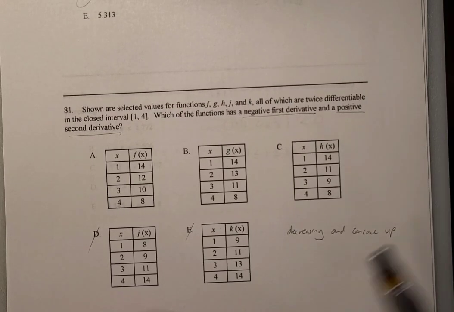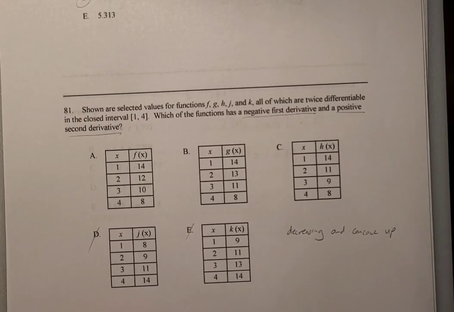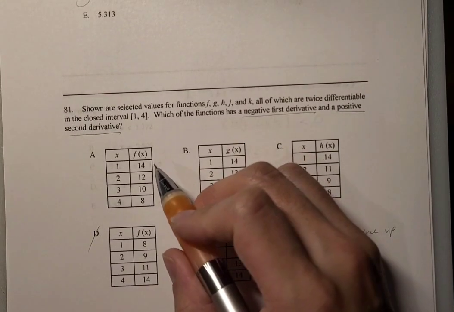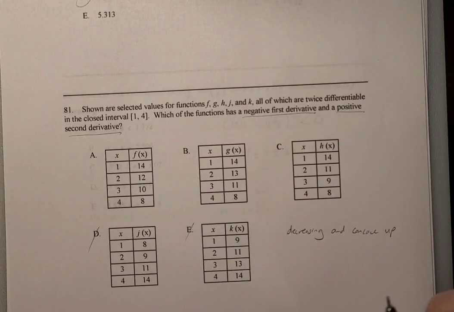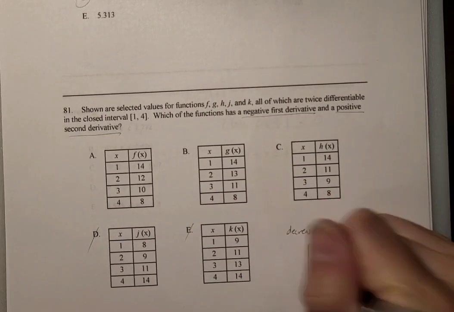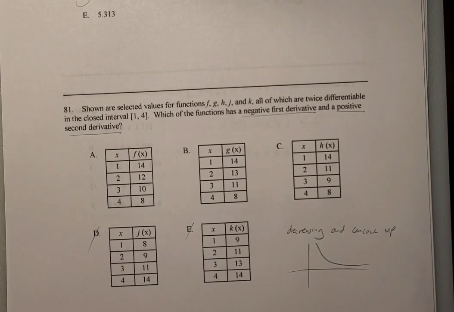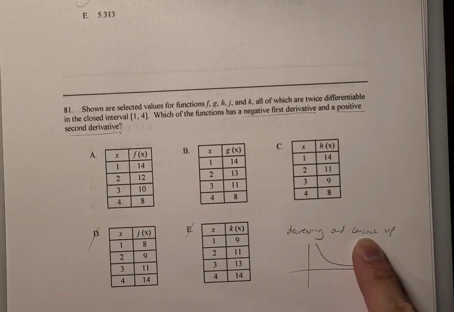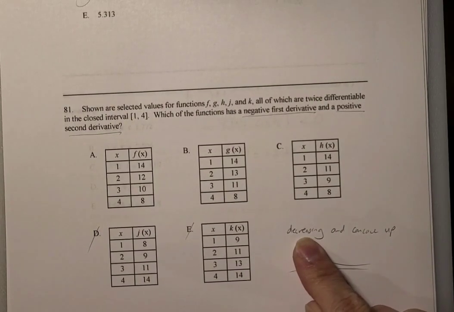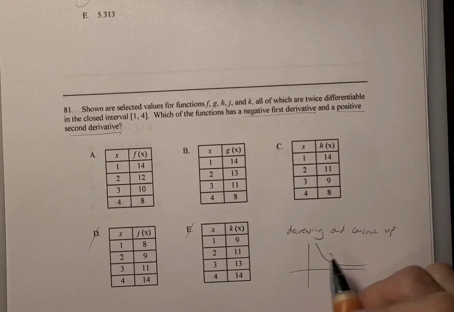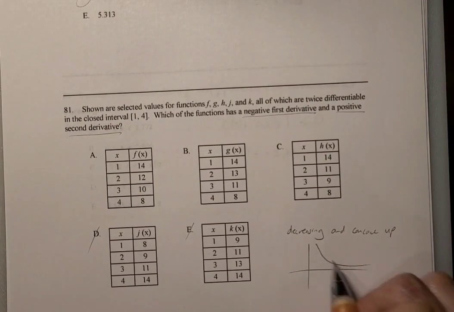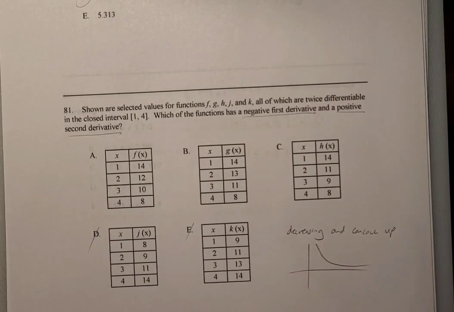Derivative is rate of change. So the rate of change of the rate of change is increasing. Okay, we can even sketch it out, if that helps you visualize it. Decreasing and concave up looks something like this. Since our rate of change was negative, it's going to get less negative, which you can see here, right? The slope of the tangent line is getting less negative.